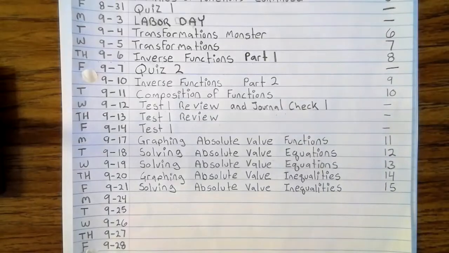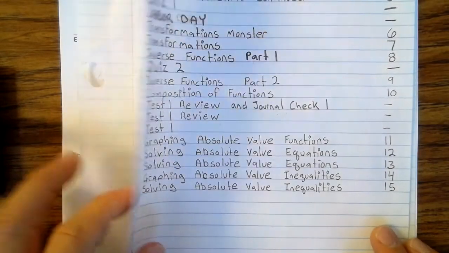Okay, Wildcats. Today we're looking at Tuesday, September 18th, solving absolute value equations, and that's going to be on page 12. So if you would, update your table of contents. All right, now your table of contents are updated. Let's take a look at our notes.